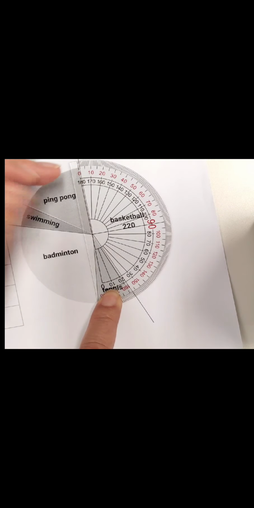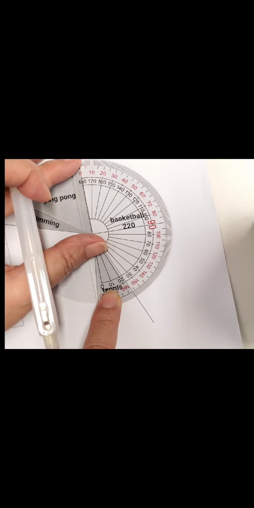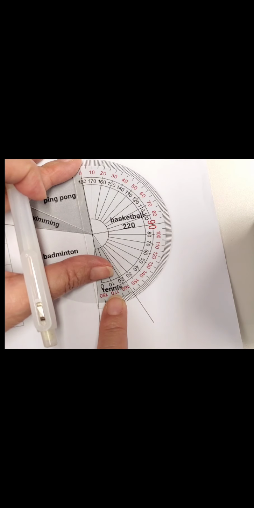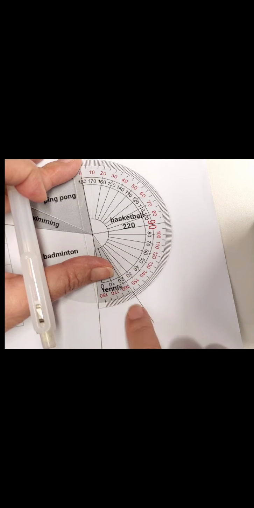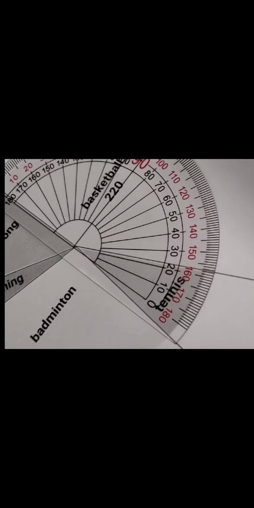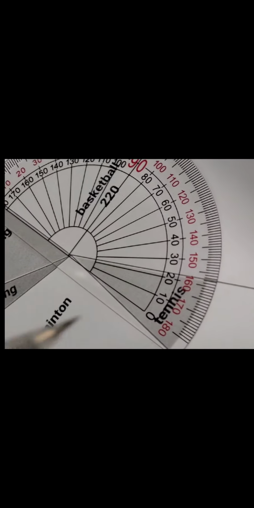So it landed on 157. So the line here is 157. Let's try to make that a little bit clearer. 157. So that's the measurement of that particular angle.